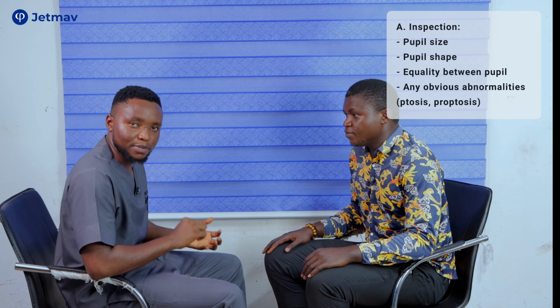Like we said, the examination of the optic nerve, you start with inspection. So you try to sit at an arm's length facing the patient. You are going to inspect the pupil for the shape, the size, then the equality of the pupil. Then you also check for any other abnormality, like ptosis or any other abnormality you can see. So you look at the two pupils. The pupils are round and they look equal, and there is no obvious abnormality looking at the eyes, no nystagmus or any obvious abnormality.